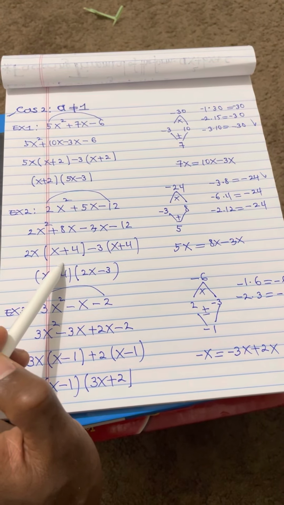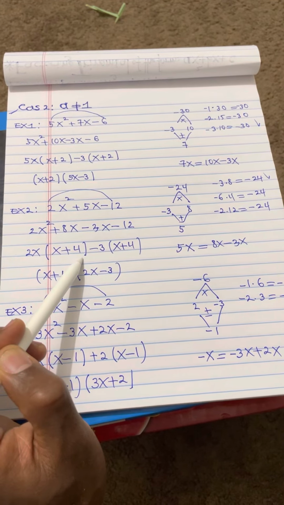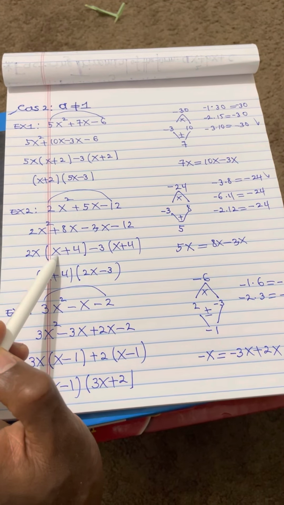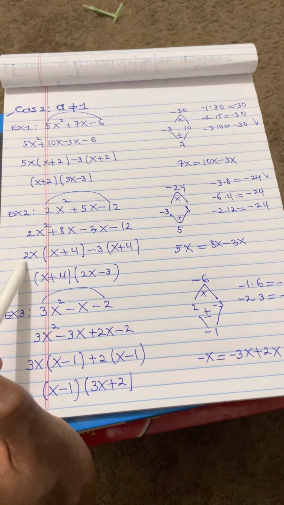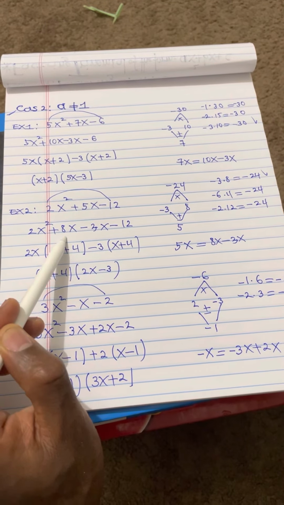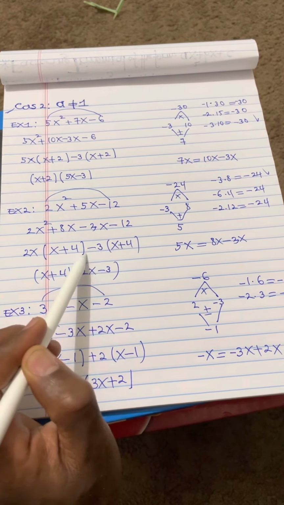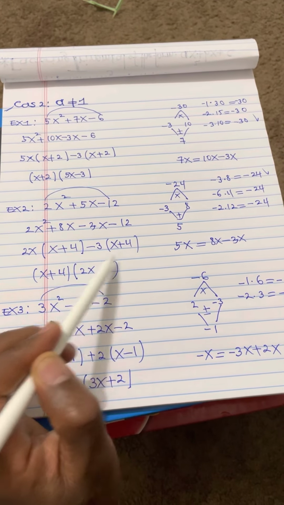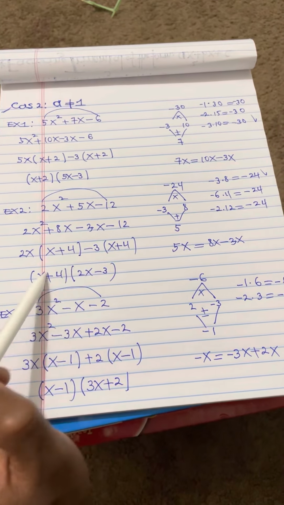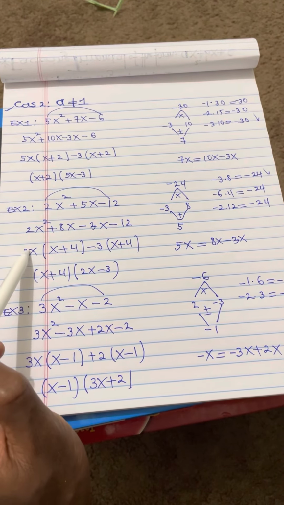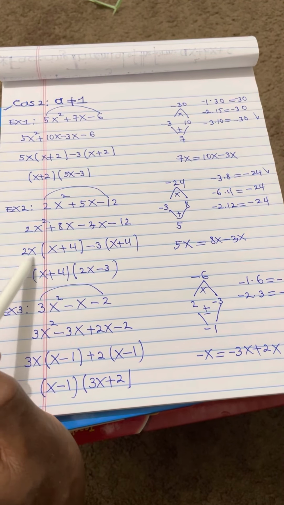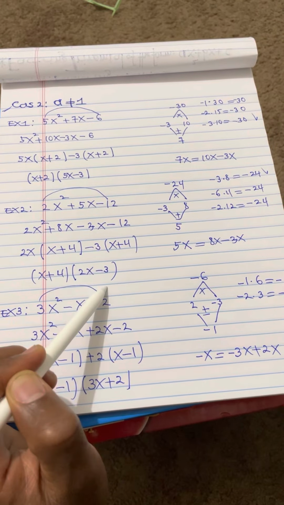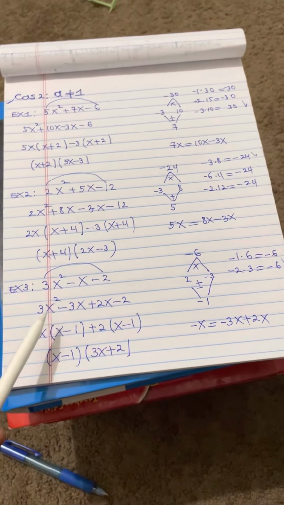So you're going to end up with x plus 4, because when you multiply 2x by x, you end up with 2x squared. 2x multiplied by 4, you get 8x. So here I can pull out negative 3 as a factor. So I end up with x plus 4, and then x plus 4, that's a new factor. You pull out that. So what is outside comes inside. You put 2x minus 3 inside here. All right, so simple like that.